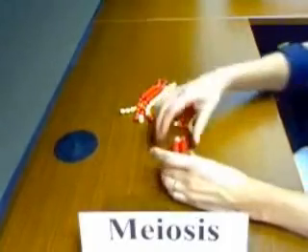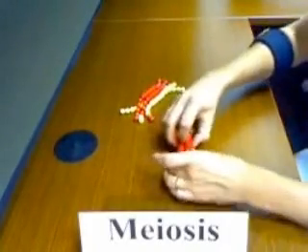After crossing over is complete, the chromosomes disassociate from each other.